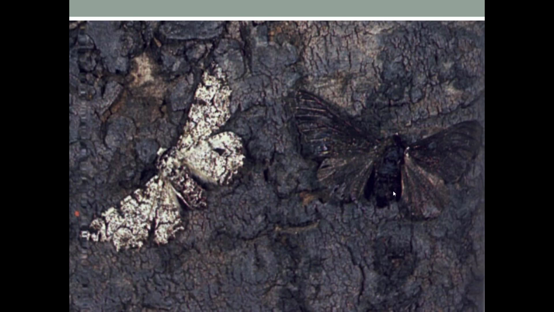The peppered moth found in England. This is a very common textbook example of microevolution. So the peppered moth came in two forms, white and black. The white variety was more common before the Industrial Revolution. Then the Industrial Revolution came along and trees got covered in black soot from the coal-burning plants.